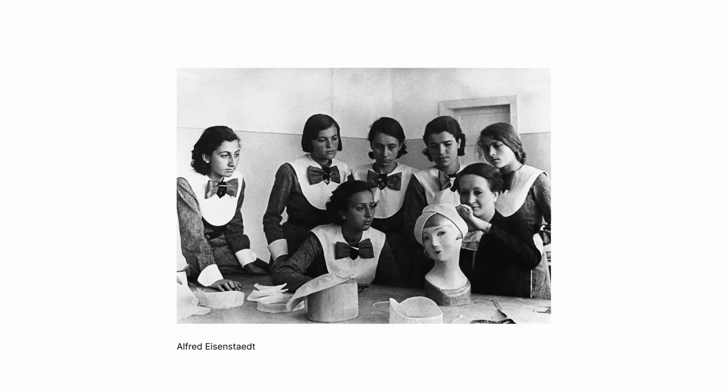I also want to show you a few different photos by Alfred Eisenstedt because I think that, for example, this one is also using people as a framing device, but it's working in a different way to the previous photo that I showed you.